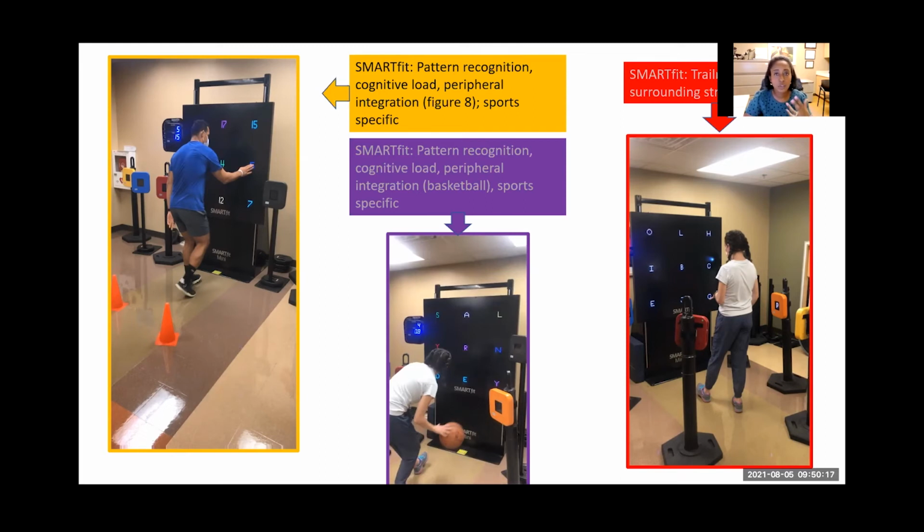I'm trying to have her do dual tasking with a cognitive load, but I'm also integrating her sport-specific activity and that central peripheral activity that I was talking about. So we're working in her periphery, but we're also using her central focus to find the target on the target board in the SMARTfit.